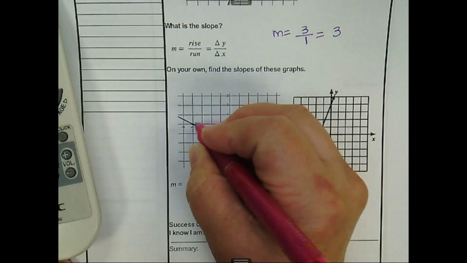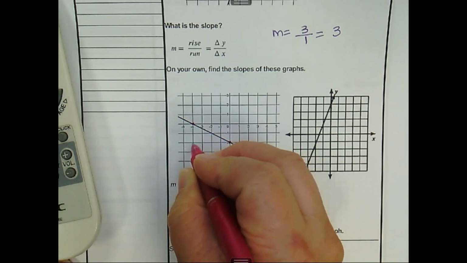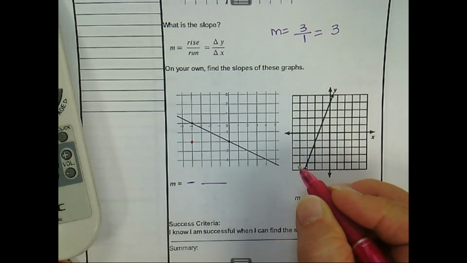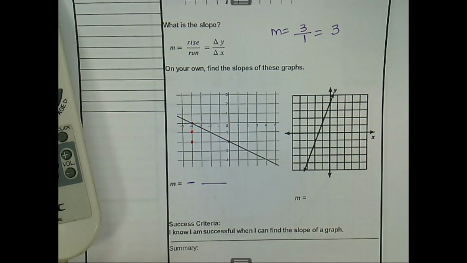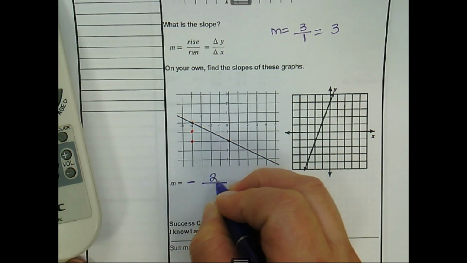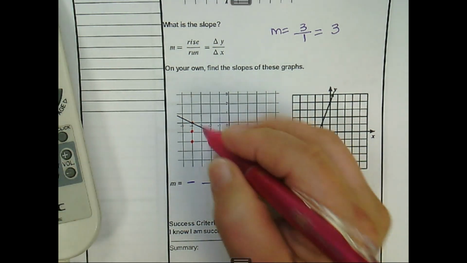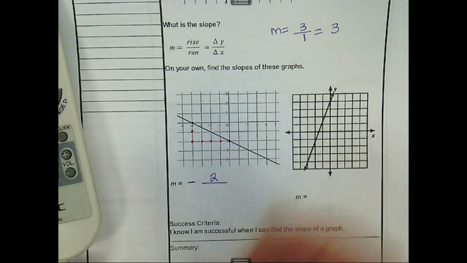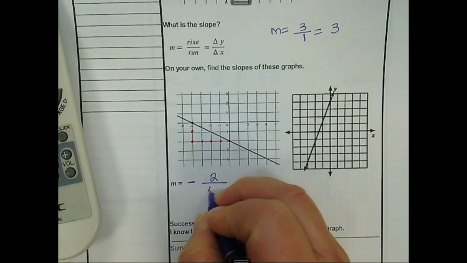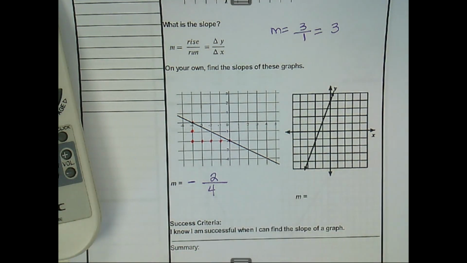Here's my 2 points, so I look, here's where those lines intersect. I go down 1, 2. I go right 1, 2, 3, 4. Okay, I've got the fraction -2/4.